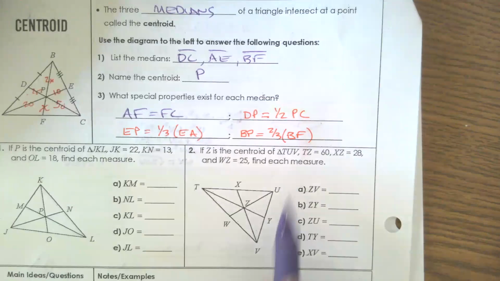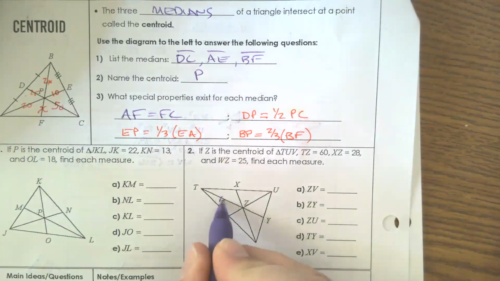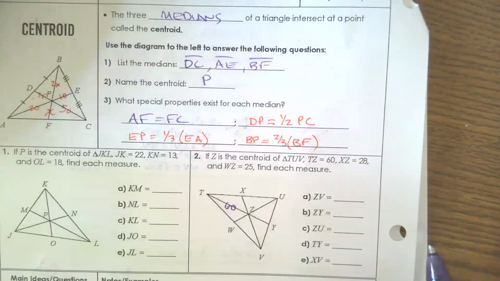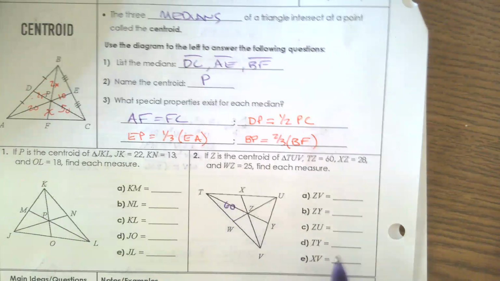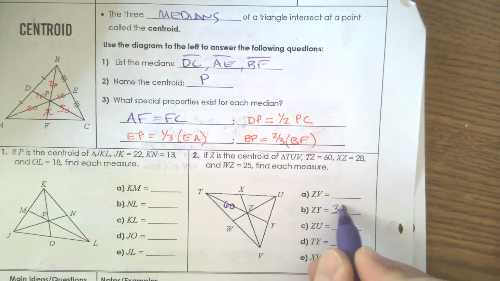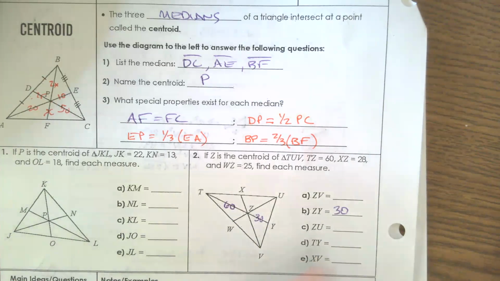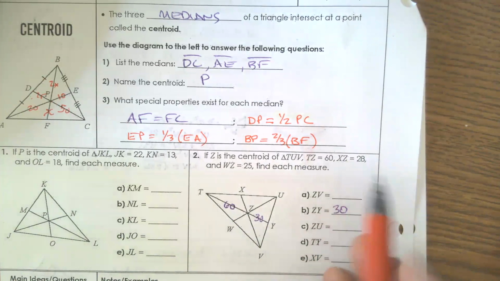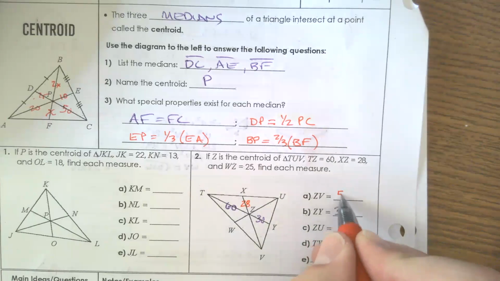Let's see if they're useful now. Let's do number 2. If Z is the centroid of triangle TUV and TZ is equal to 60, what do you know? ZY is going to be half of that. So ZY is going to be 30. It also tells us that XZ is 28. 56. For what? C. Good. 56.